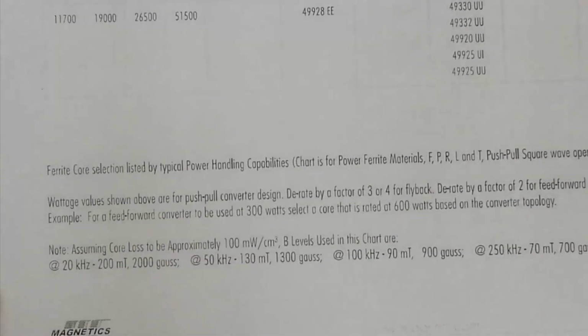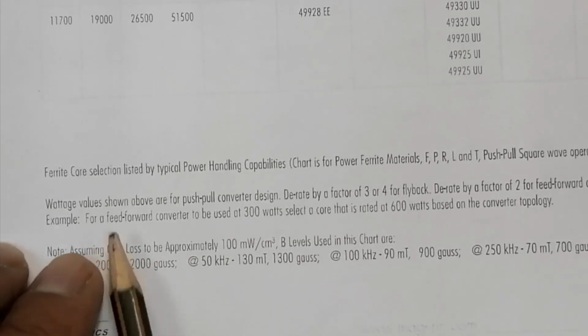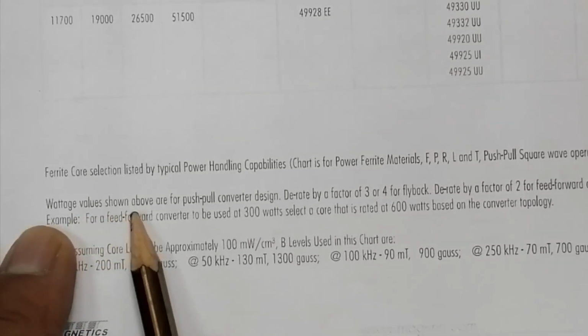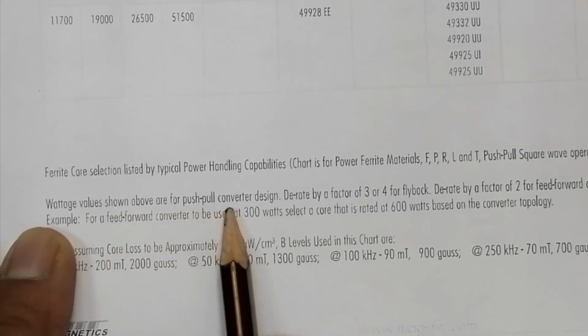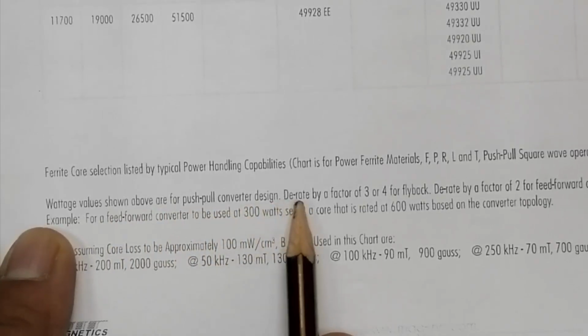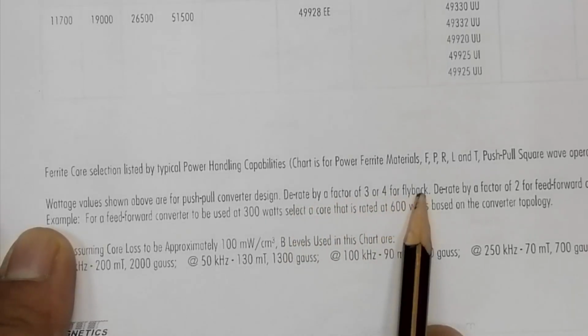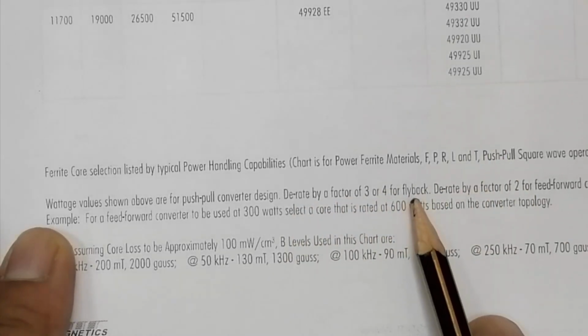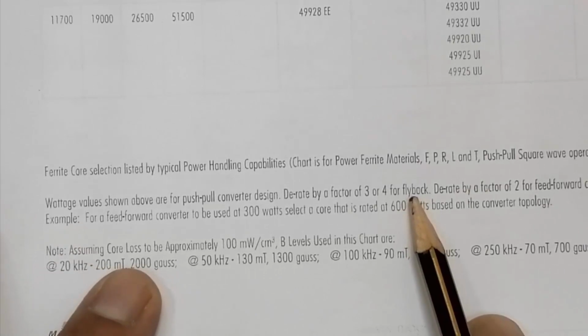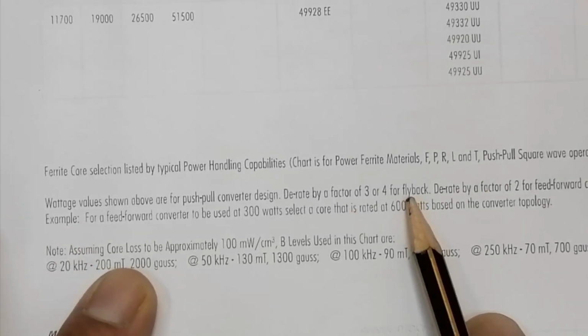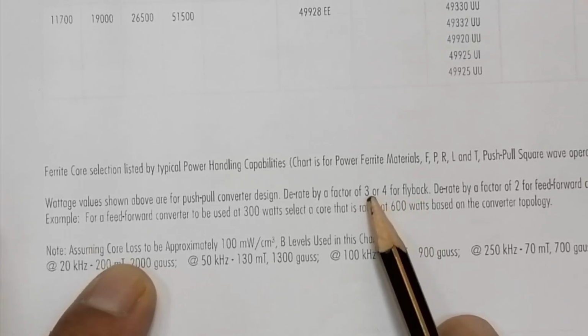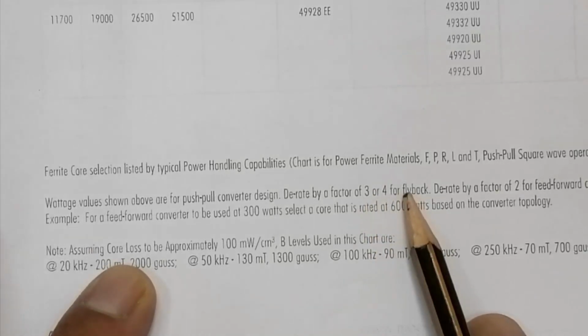Come to the footnote: wattage values shown above are for push-pull converter designs. Derate by a factor of 3 or 4 for flyback. If you want to design a transformer for flyback operation, we have to derate by 3 or 4.